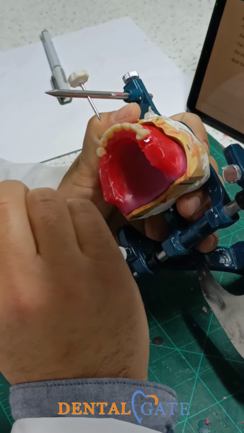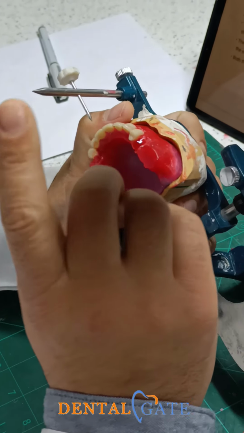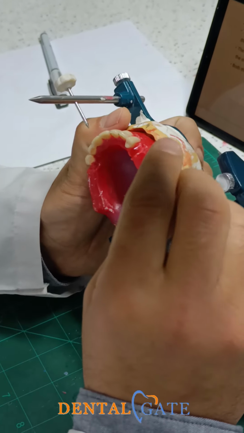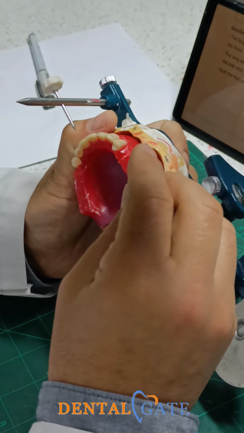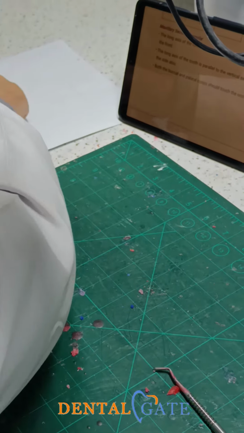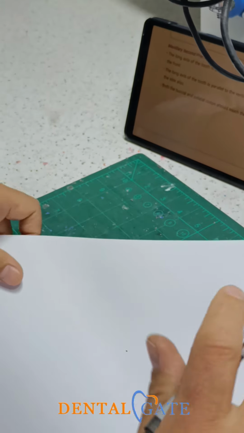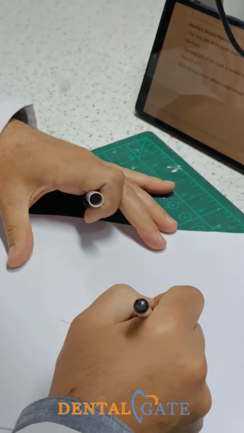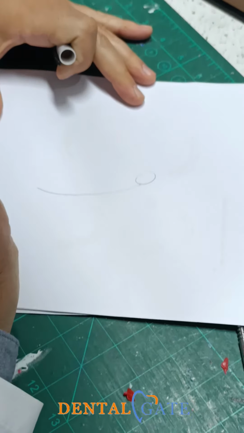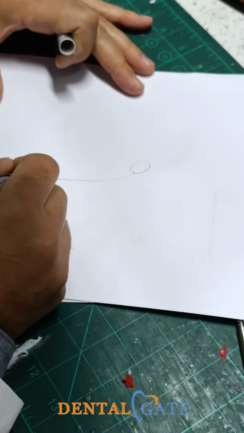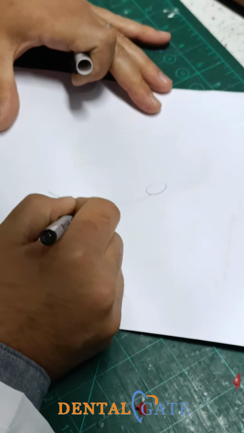The lower should be arranged according to the upper, with one condition. The upper should be arranged with the table. So the two cusps, what should they represent? Why do I connect two cusps with the table? For the upper, I want to make that curve toward the maxillary tuberosity, okay? This is our curve in the upper. For the lower, this is the anterior teeth, I will make another curve here.